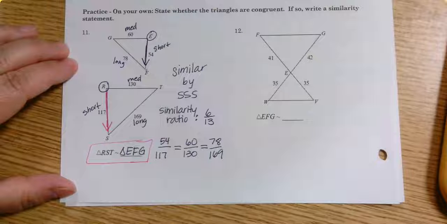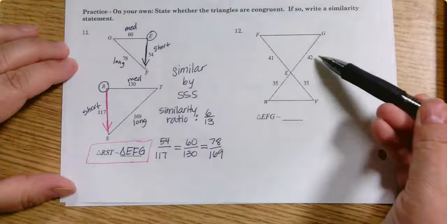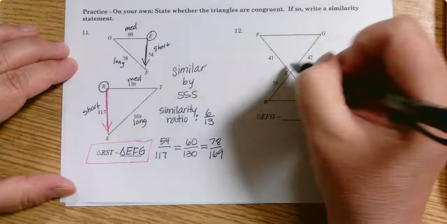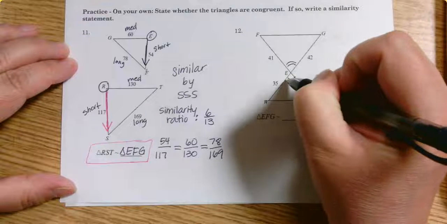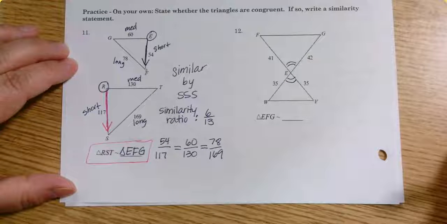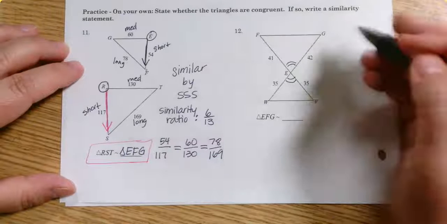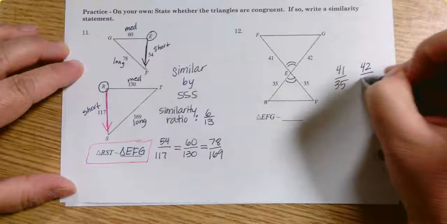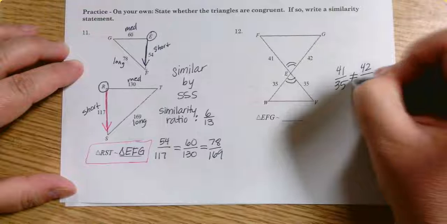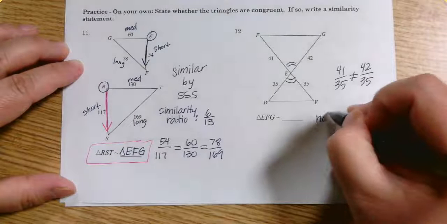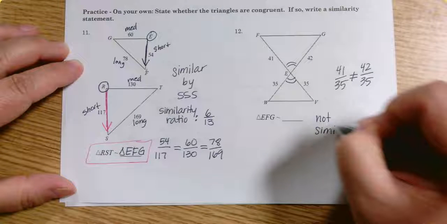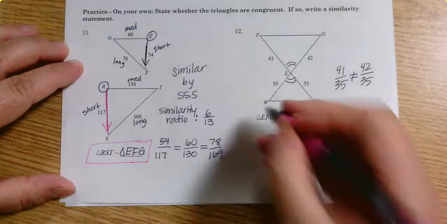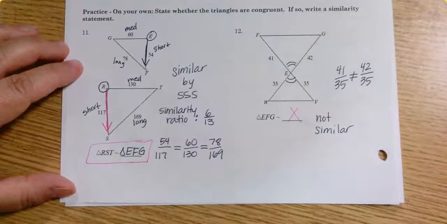Okay, number 12. I have 2 pairs of side lengths, not 3, and I do have a pair of congruent angles, my vertical angles. So I'm thinking maybe this is SAS, but it's not. Why not? Because 41/35 is not the same as 42/35. Those are not equal. So these are not similar. And if they're not similar, please don't write a similarity statement, because a similarity statement is a way of saying they are similar.